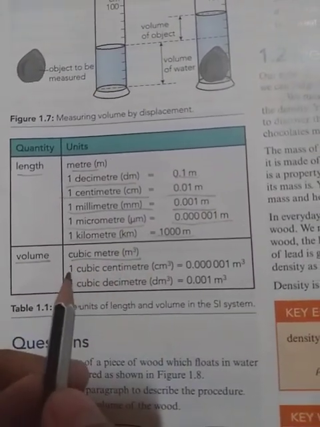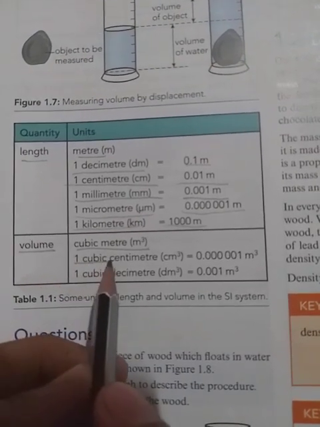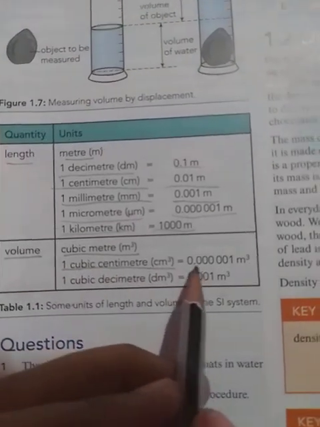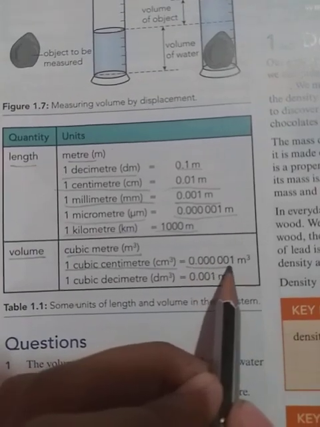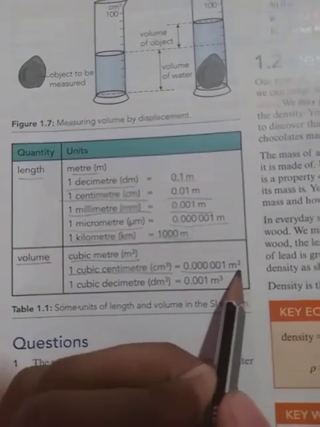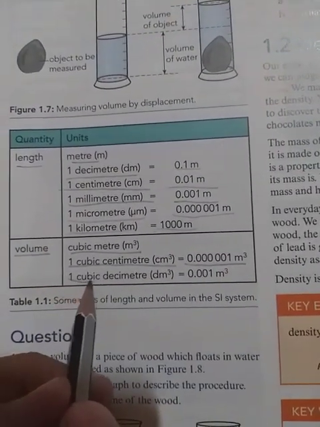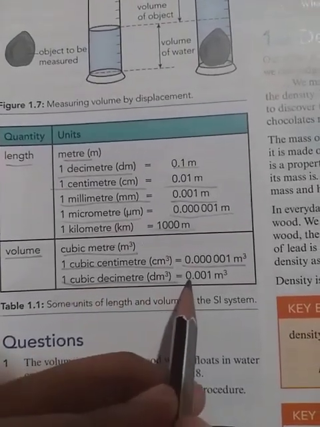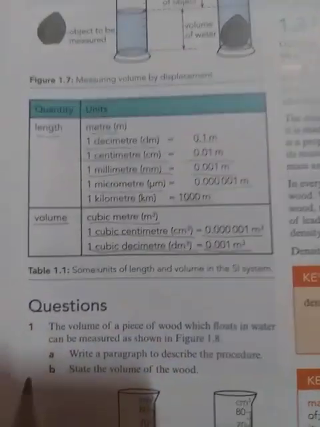Volume is cubic meter. 1 cubic centimeter is 0.000001 cubic meter. 1 cubic decimeter is 0.001 cubic meter.